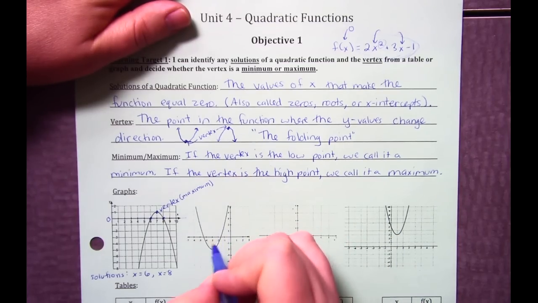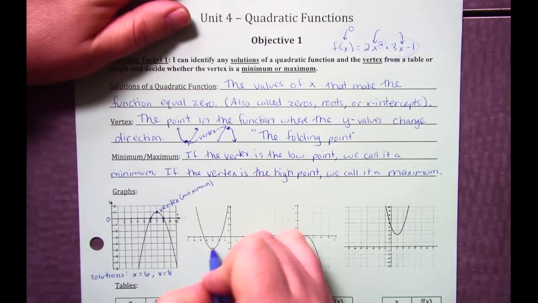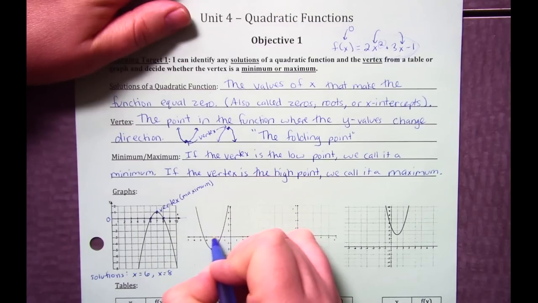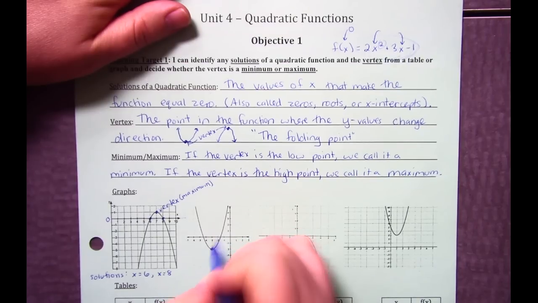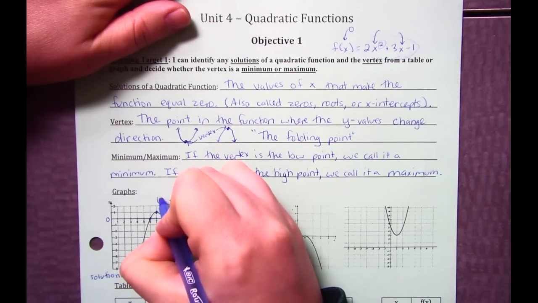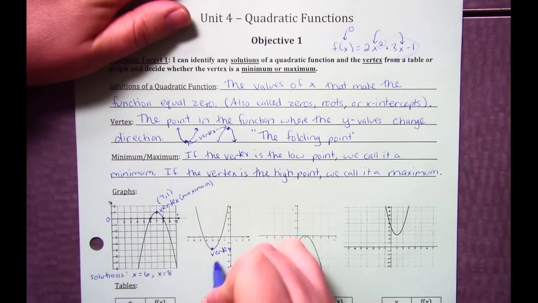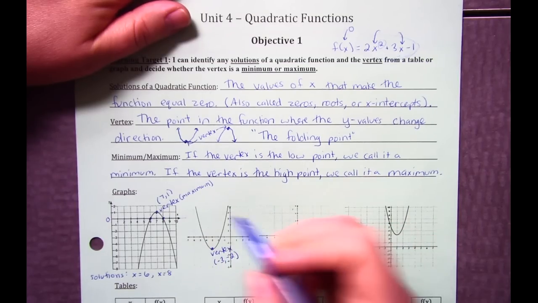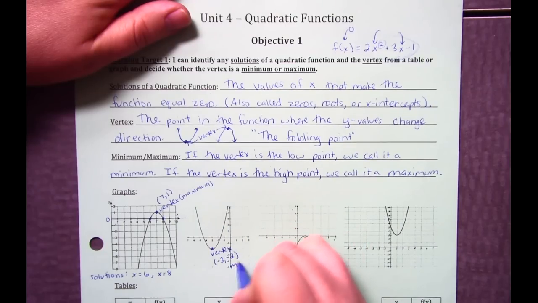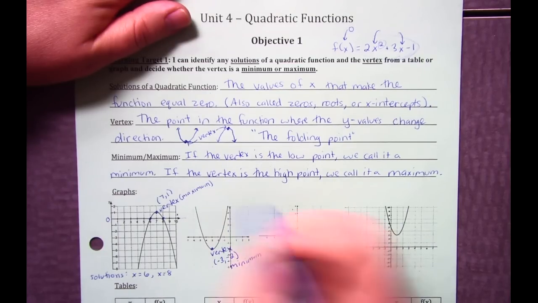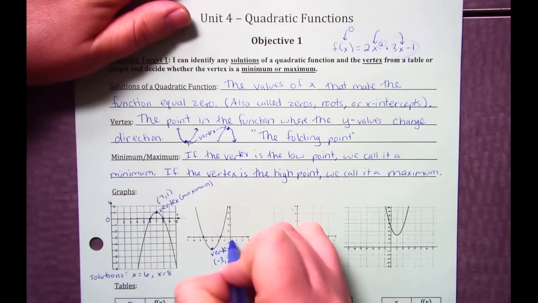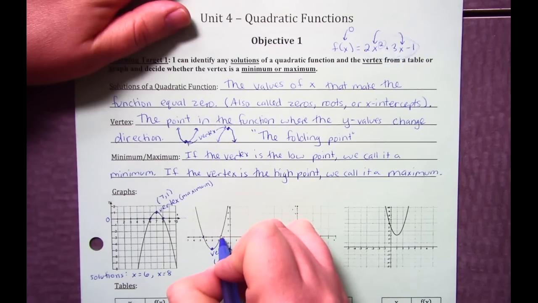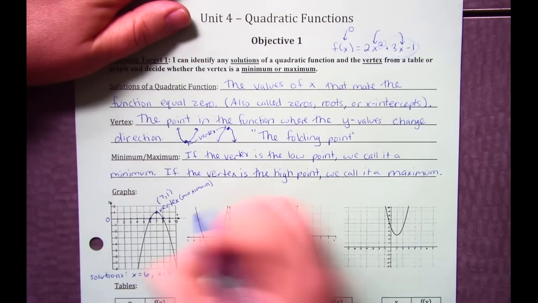In this function, it looks like our vertex is down here at -3, -2. I'll write the vertex here. The vertex is 7, 1. Here the vertex is -3, -2. And that is a minimum point. And I have two solutions here. It looks like it's -1.5 and -4.5.